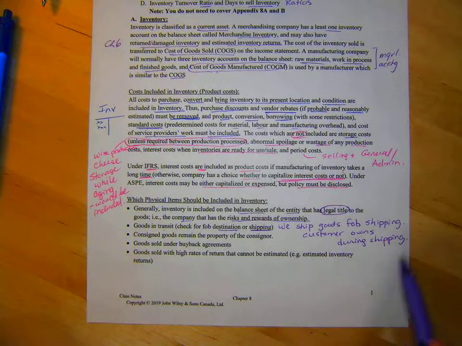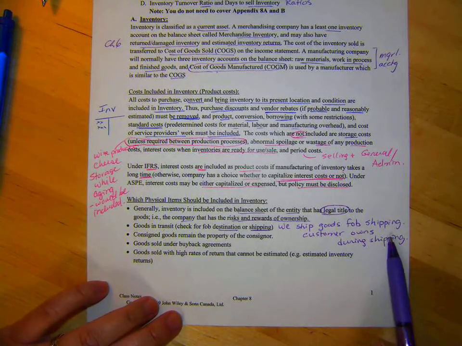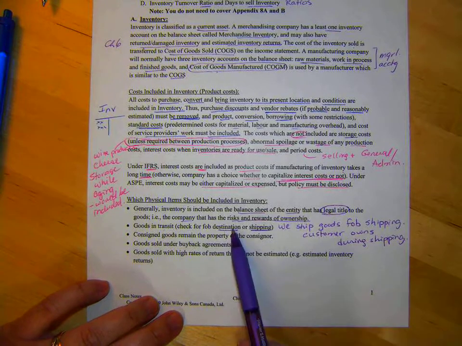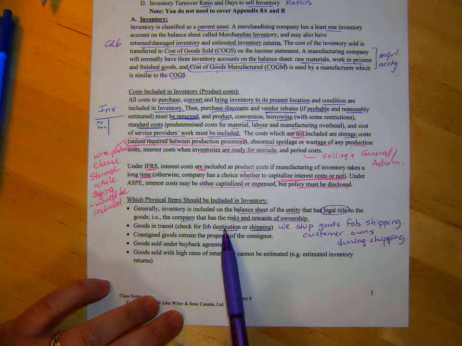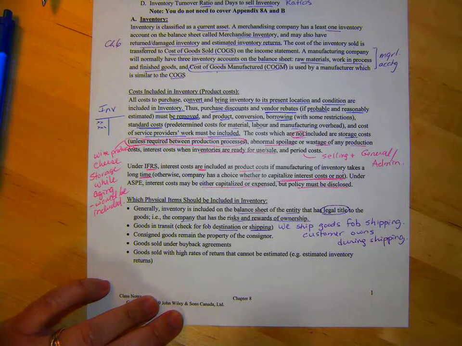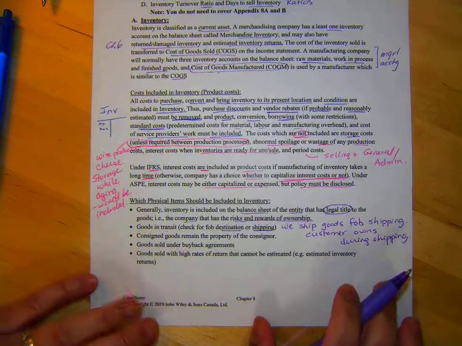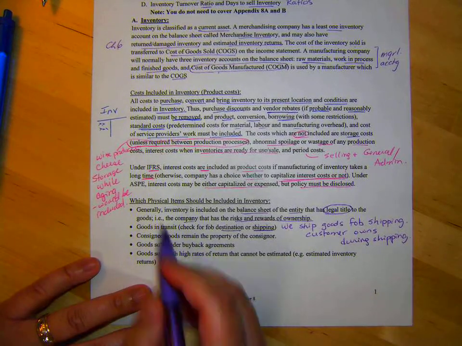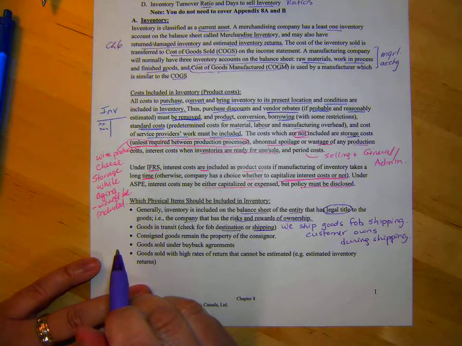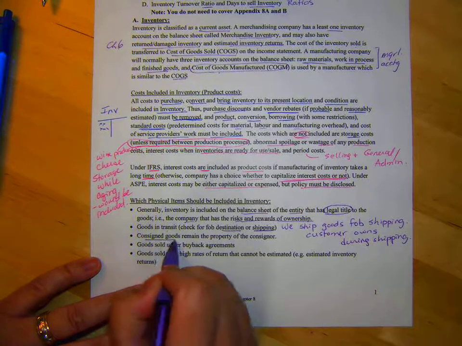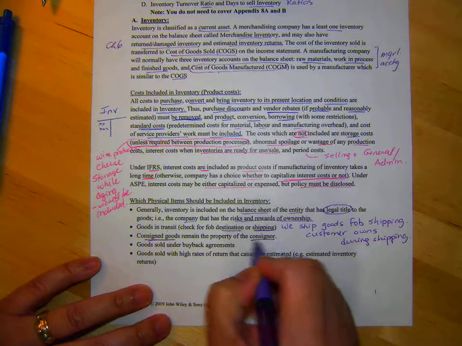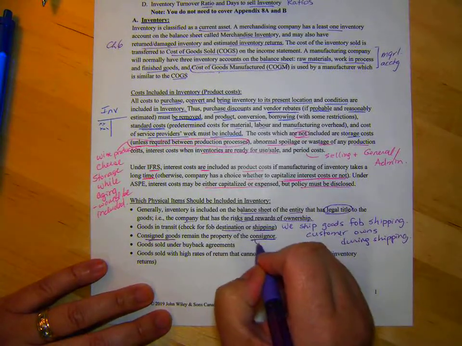Okay? So the customer would have it on their books if it was shipping. Yes, the customer. If it was destination, it wouldn't transfer ownership till it gets there. So in the middle of the ocean, it would belong to us. Okay? Now, as you learnt a little late, I think chapter 6 or 7, consigned goods are the property of the consignor, the original owner, okay?